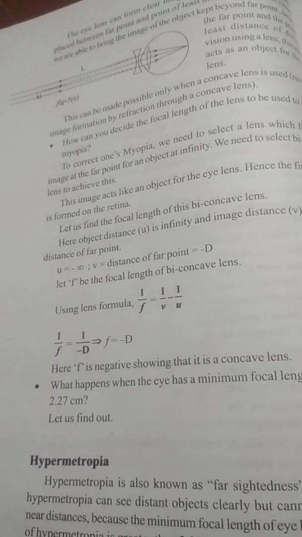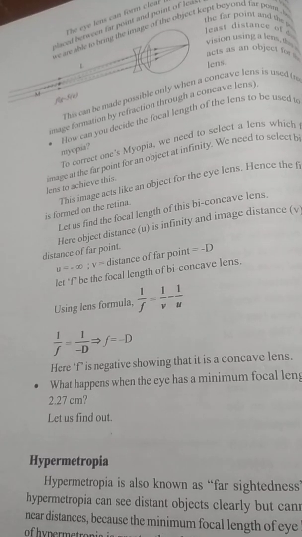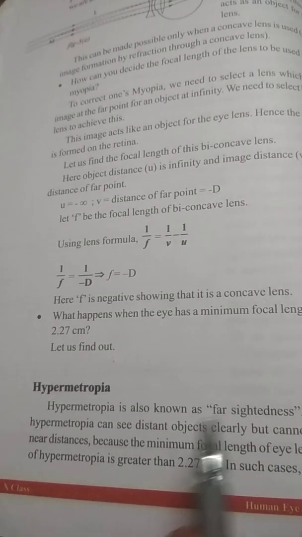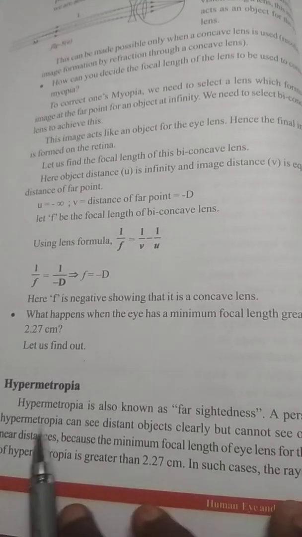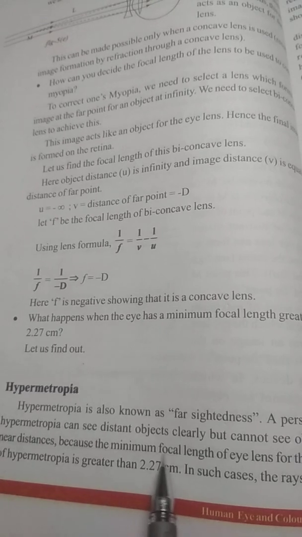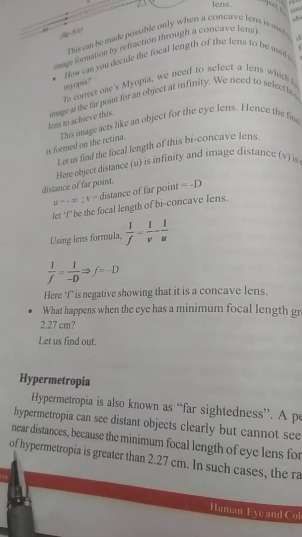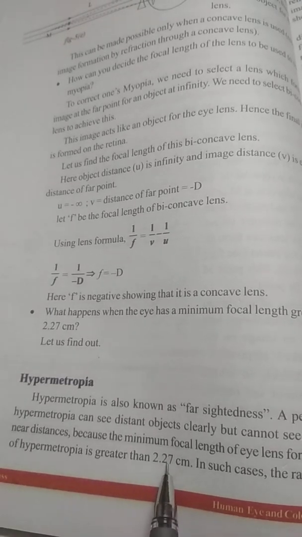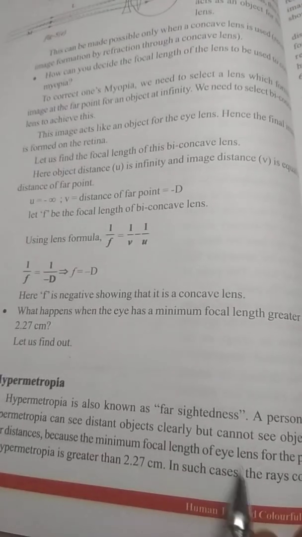Now the next one is hypermetropia. Hypermetropia is also known as farsightedness. A person with hypermetropia can see distant objects clearly but cannot see objects at near distance, because the minimum focal length of the eye lens for a person with hypermetropia is greater than 2.27 centimeters.